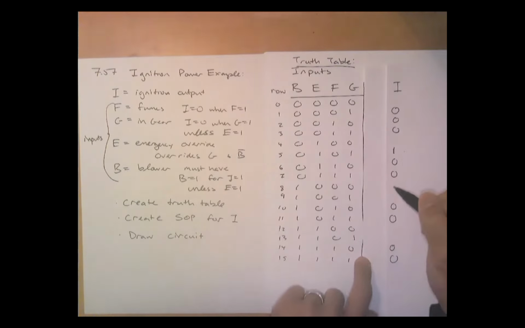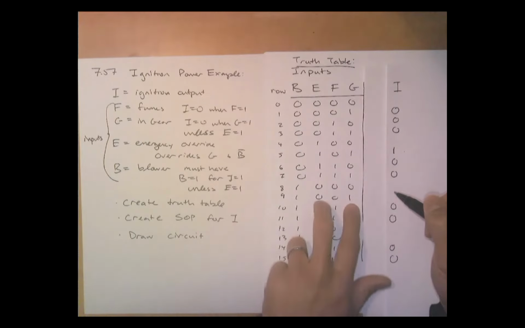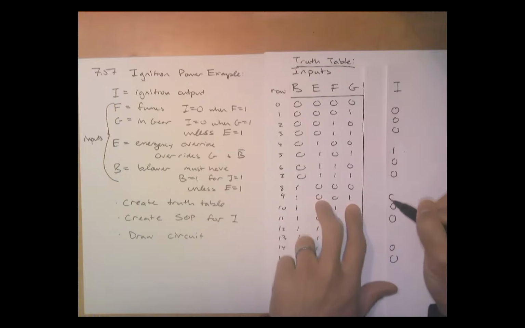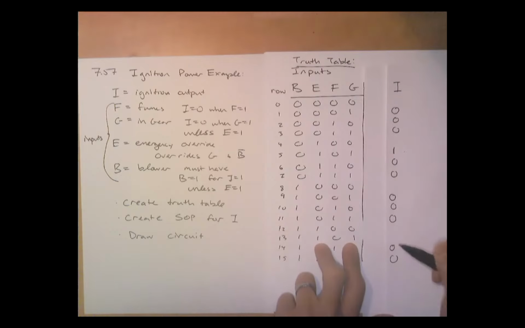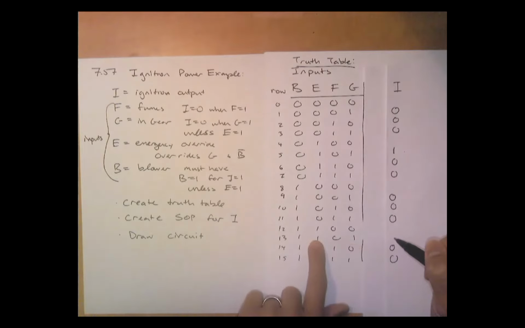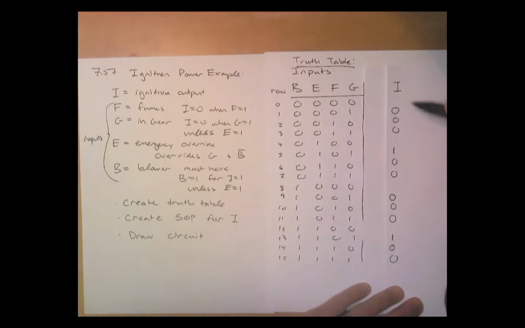Now let's go to the next one. Gear is 1. That's bad, right? And the emergency override is low, so this has to be a 0. And we go to here. The gear is 1. The emergency override is 1. And this is 1. I think this is good right here. Notice how we've knocked out a lot of these. We only have 1, 2, 3, 4 to deal with.